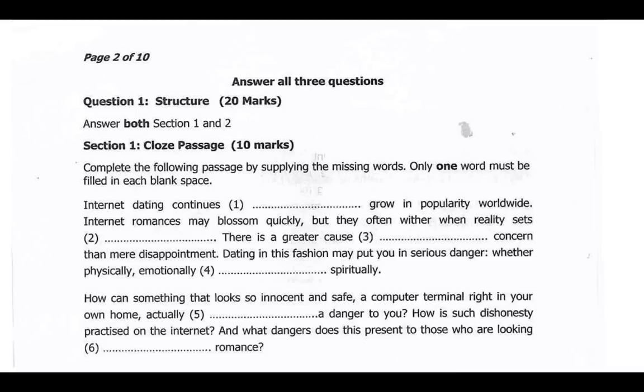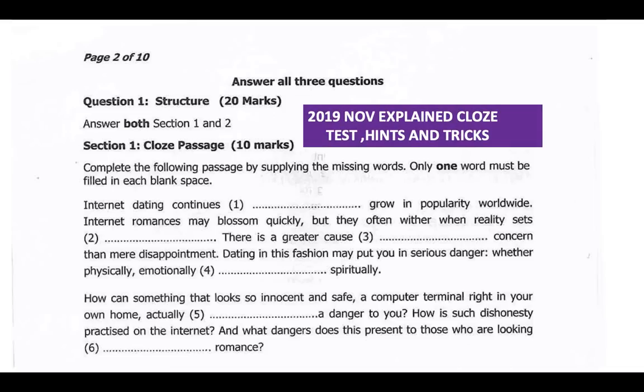So for now I have a cloze test. In this video I'll give step by step guidance, hints, tricks, and methods which we use when we are writing a cloze passage. I extracted this actual paper from 2019 November.